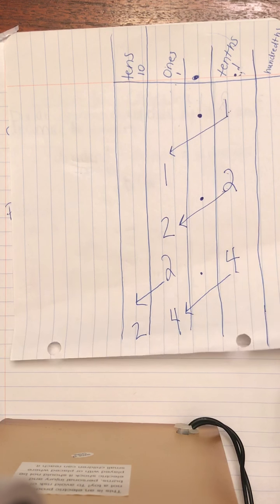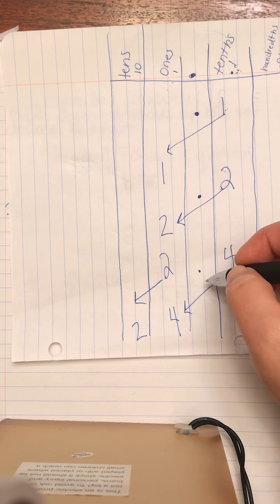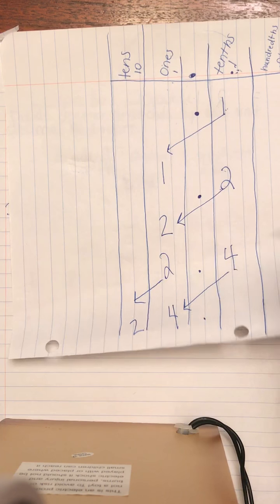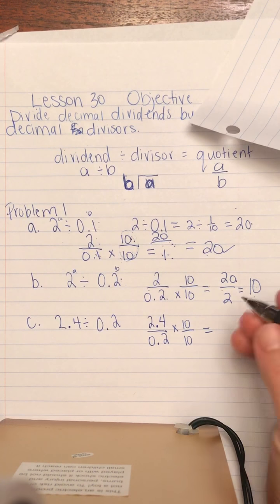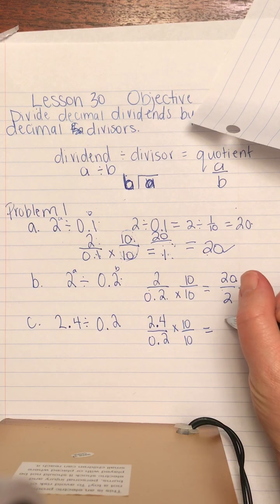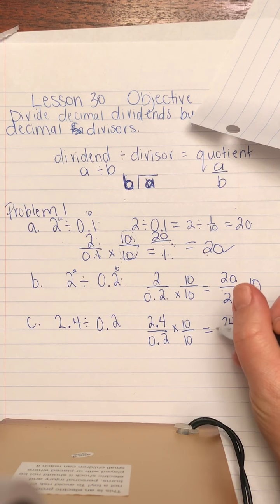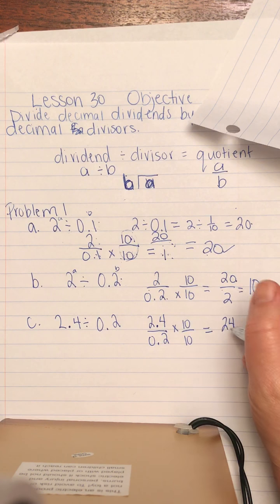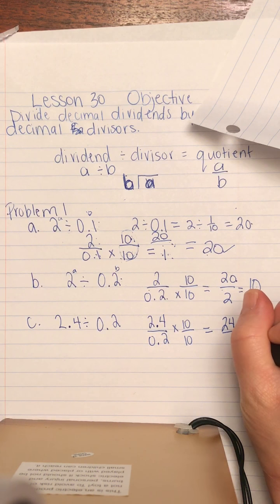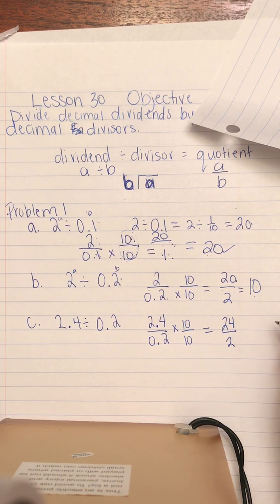So what number does that actually give me? Right, 24, because it's a whole number in front of the decimal now. So 2.4, or 2 and 4 tenths times 10, is just 24. We've already done the work to know that 2 tenths times 10 is just 2.